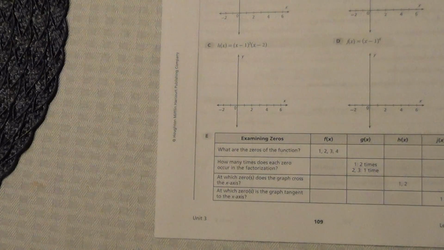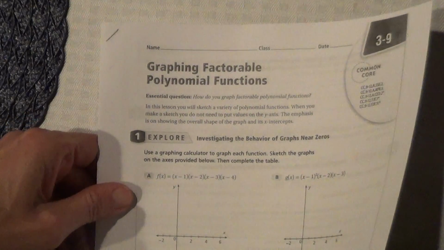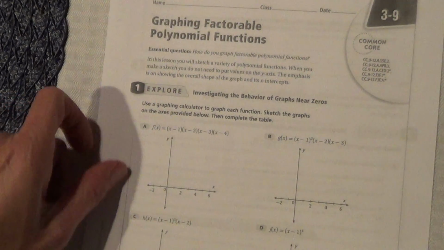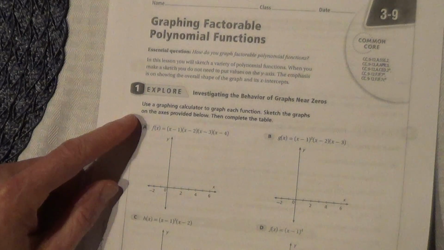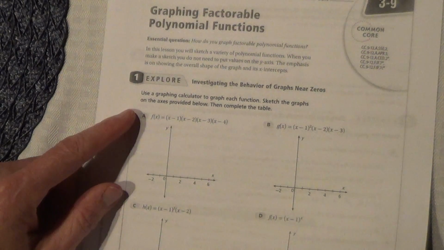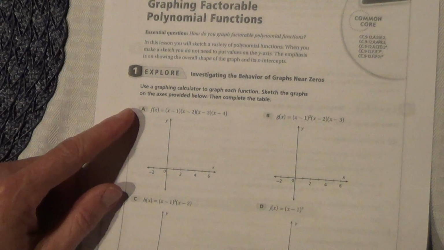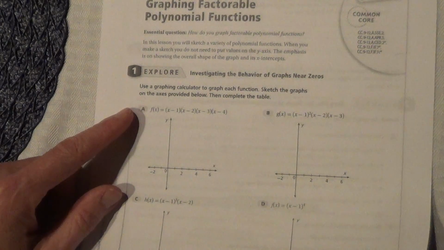Welcome, this is lesson 9 of Unit 3 on polynomials, graphing factorable polynomial functions. It says to use a graphing calculator. Since we are so limited in our graphing calculators, I just want to show you how you could do this.